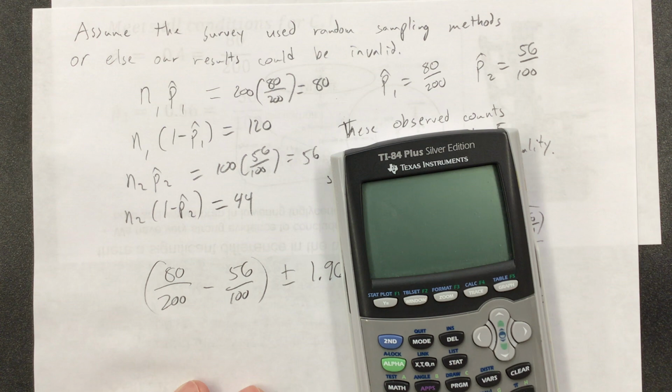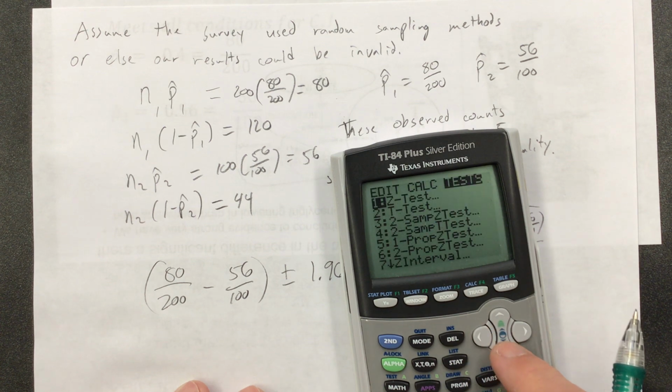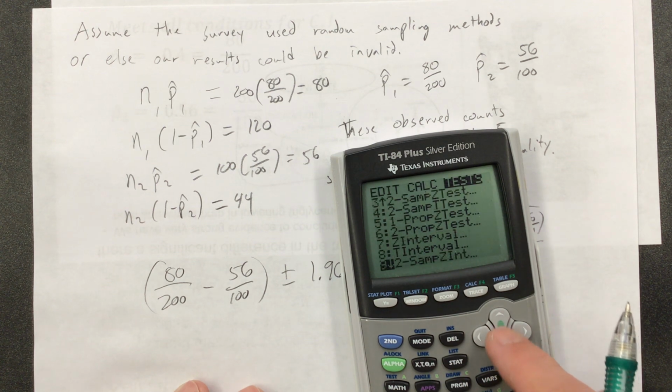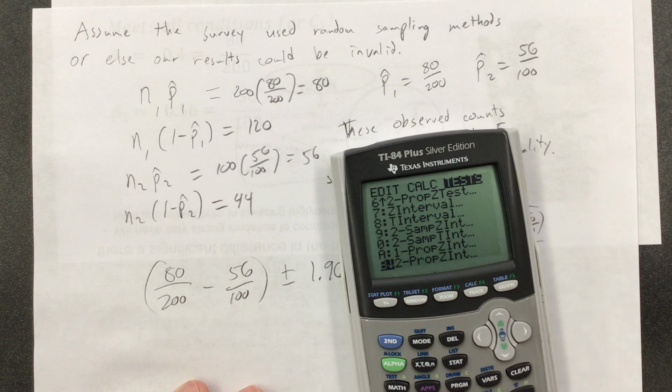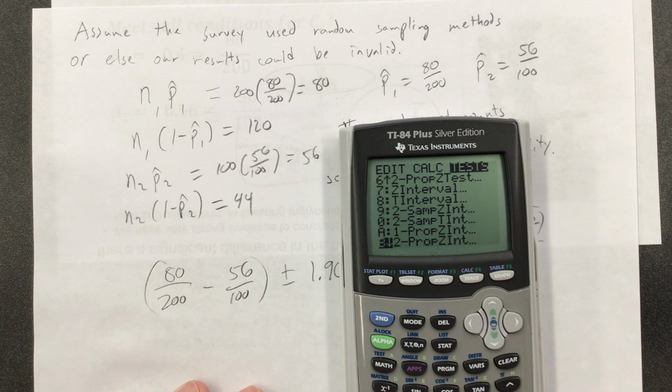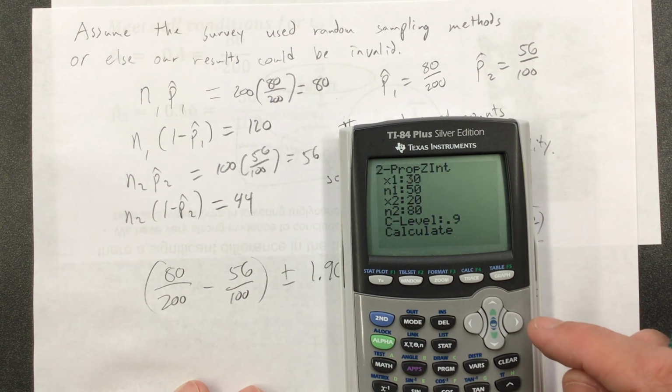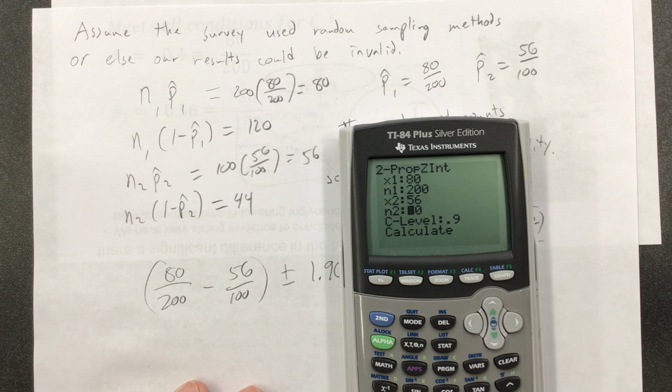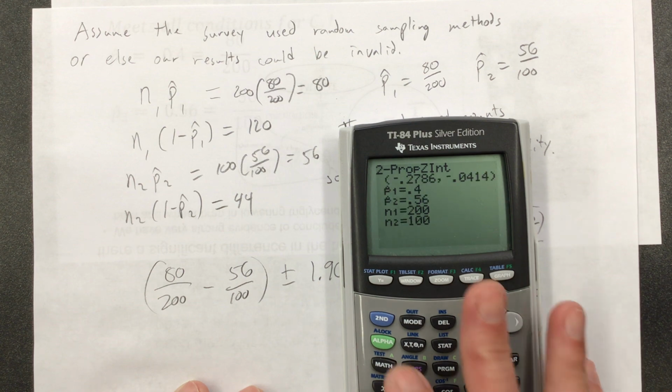Now I'll use the calculator. There we are, 2 proportions Z interval. 80 out of 200, 56 out of 100. Confidence was 95%. So there's our interval.